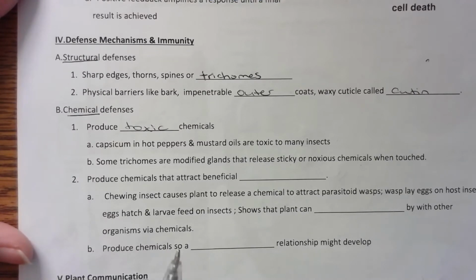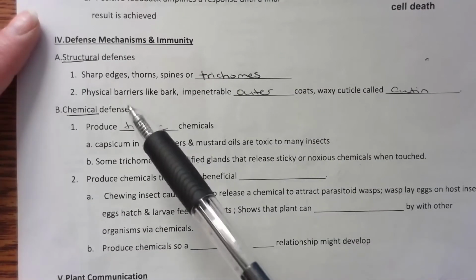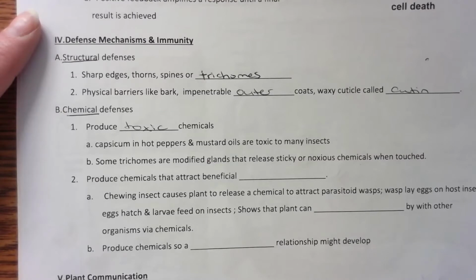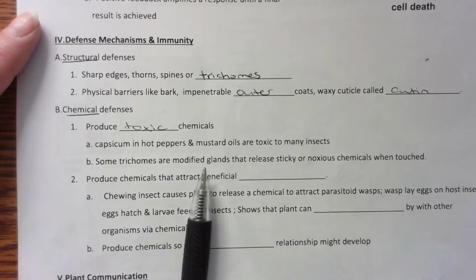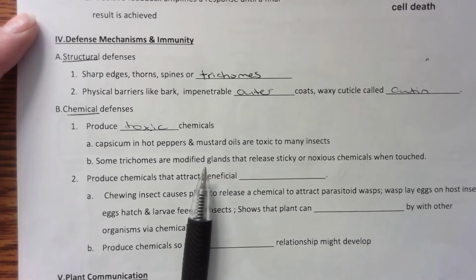The defenses don't have to just be physical or structural, though. Some defenses are chemical. So even in hot peppers, they have the capsicum or capsaicin, or in mustard oils, there's a chemical in mustard oils that is toxic to many insects. So the second those insects try to eat them, they obviously don't like it and then don't go back for more.